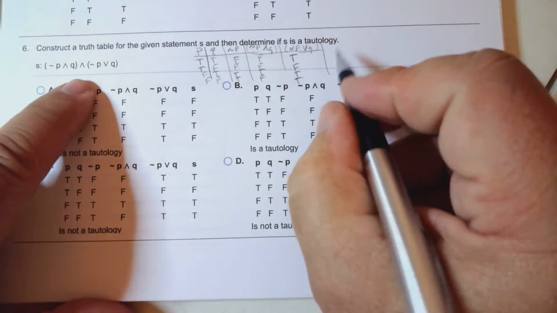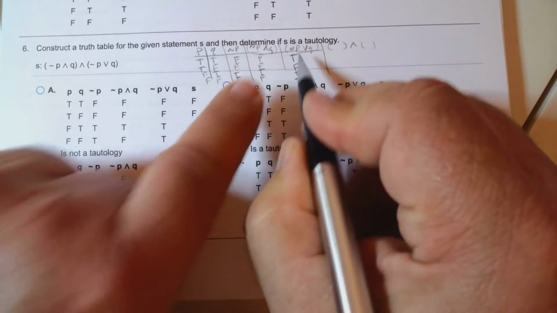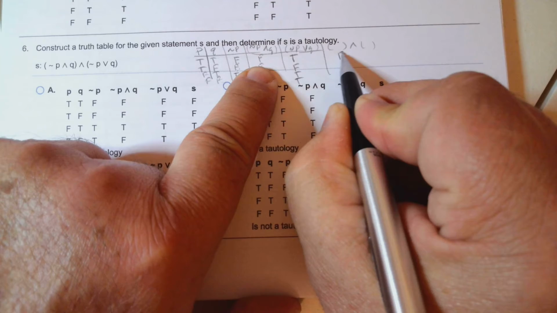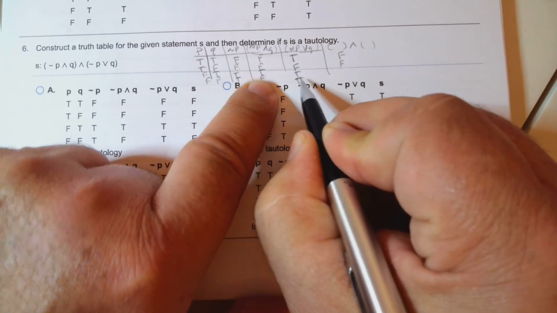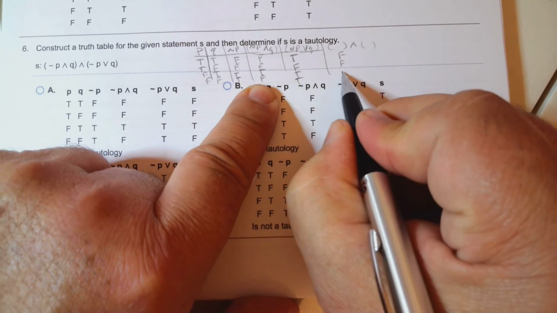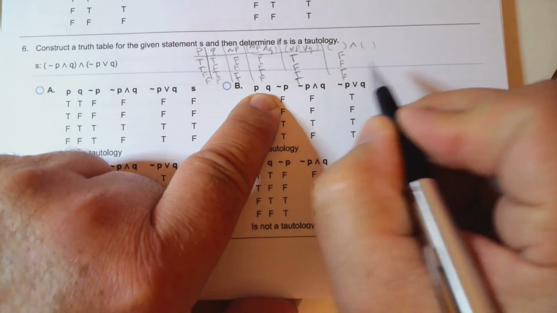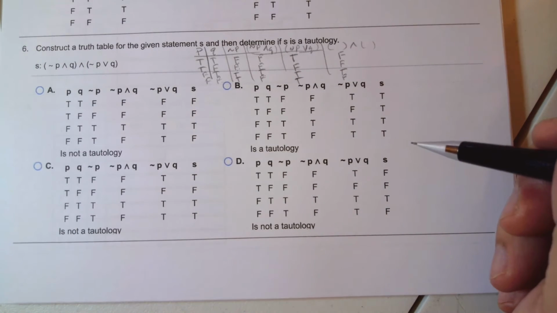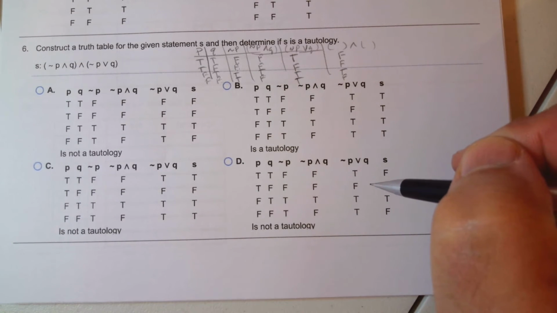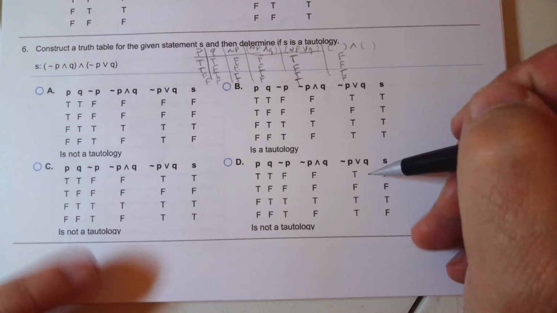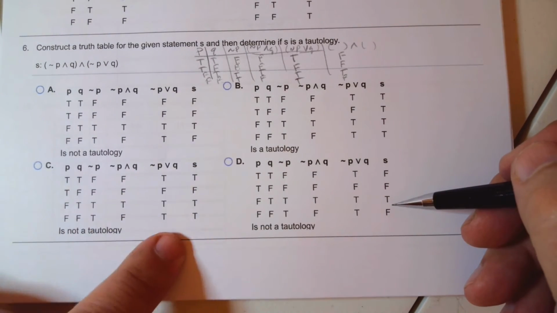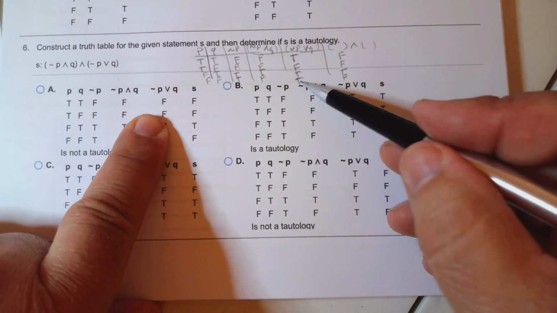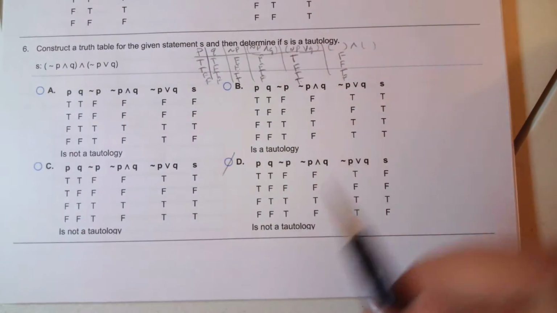And then we have to do the and of both of those parentheses. False and true, false; false and false is false; true and true is true; false and true is false. False, false, true, false. So it's either of these two. It's true, false, true, true. It's got to be D.